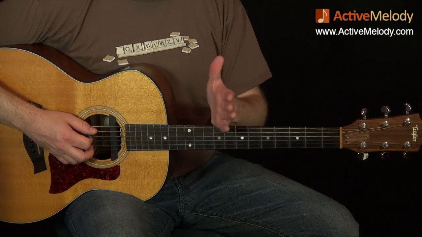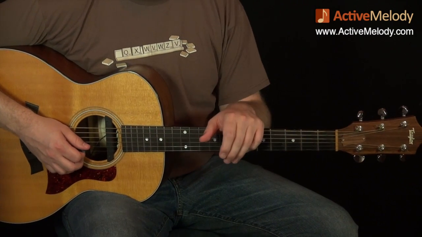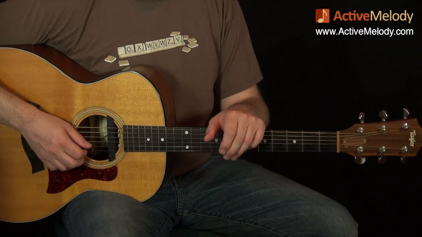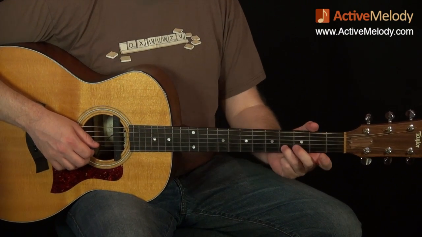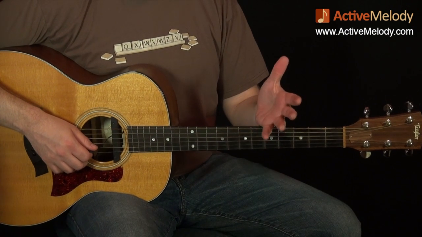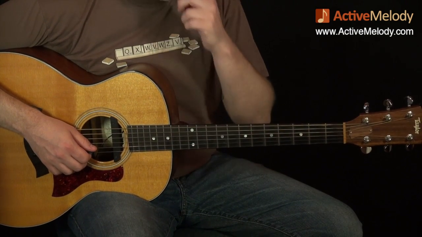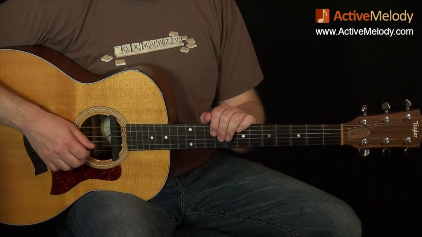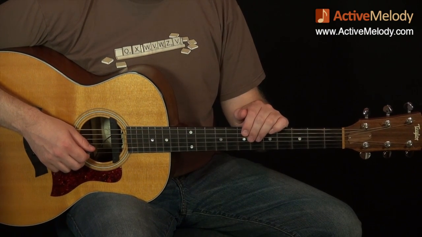Now this is going to be a different approach for lead because we're going to be taking advantage of a lot of open strings. And I haven't really done a lesson on this style. And I really like it a lot. Once you kind of get used to some of these licks that you can do with open strings, you'll be able to use that in your own soloing. So if you like this style, you want to check out an artist like Dave Rawlings. He plays with Gillian Welch, and just a great guitar player.